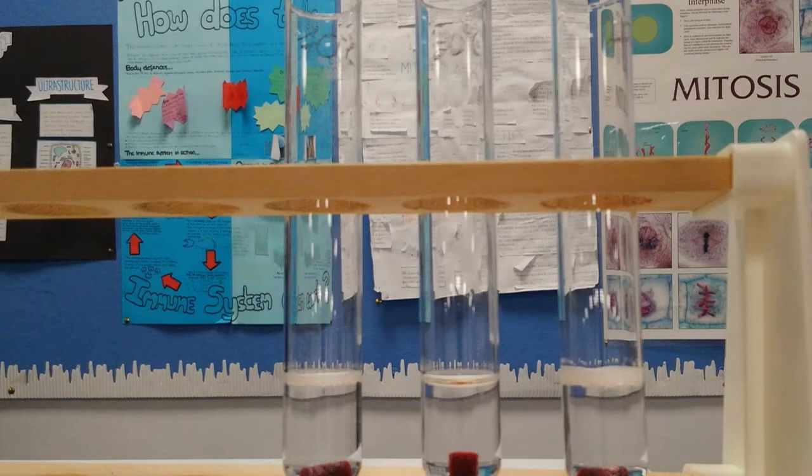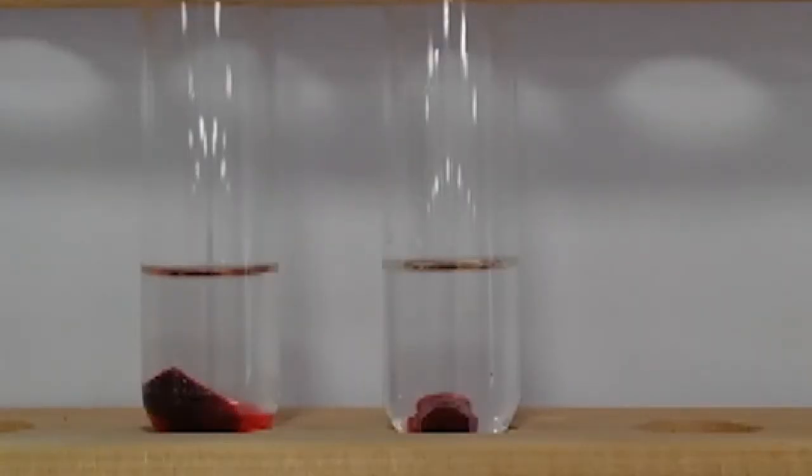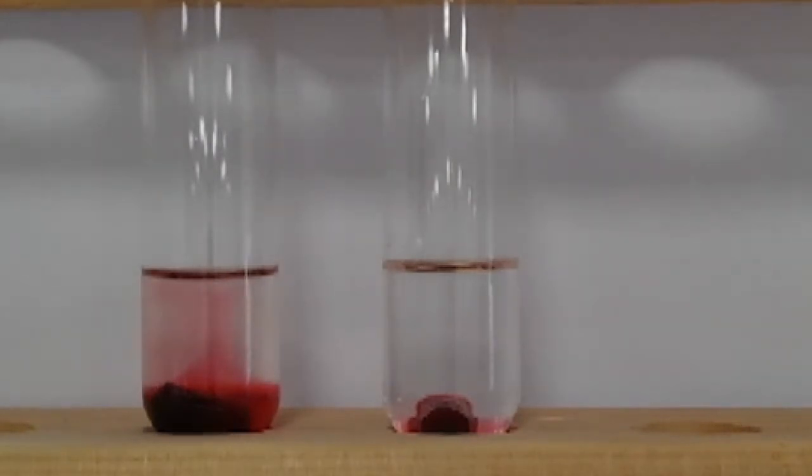So while we're waiting for those tubes to incubate in the water baths, we'll have a quick look at what we would expect to happen in this experiment in general, with 2 similar cores that have been put into water. The one on the right hand side of the screen is in cold water that's come straight from the tap, and the one on the left hand side of the screen is in water that has come out of a boiling kettle.